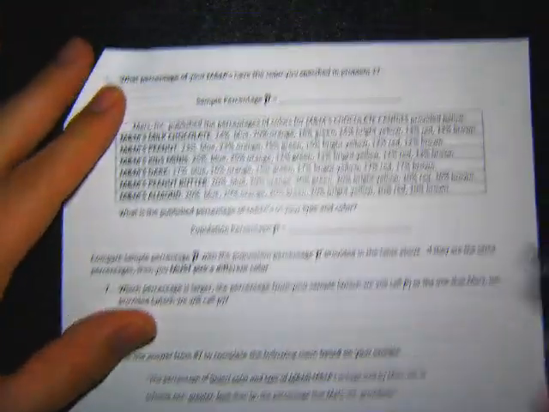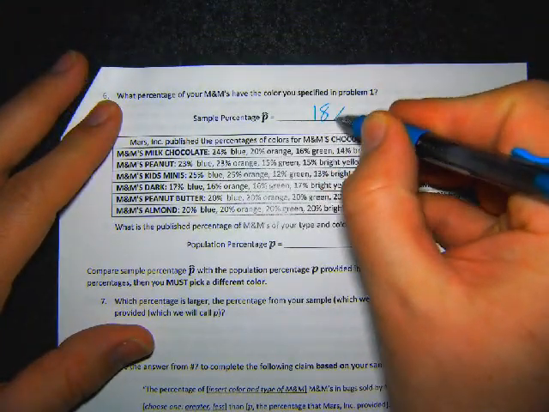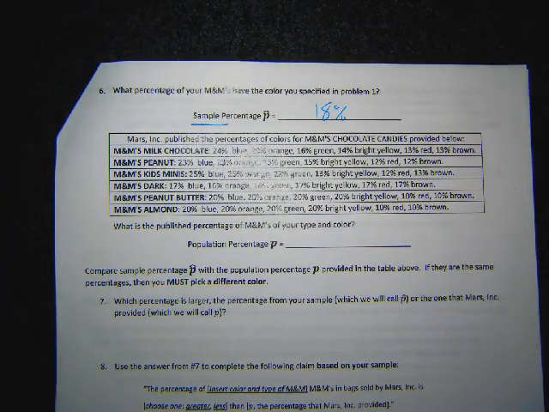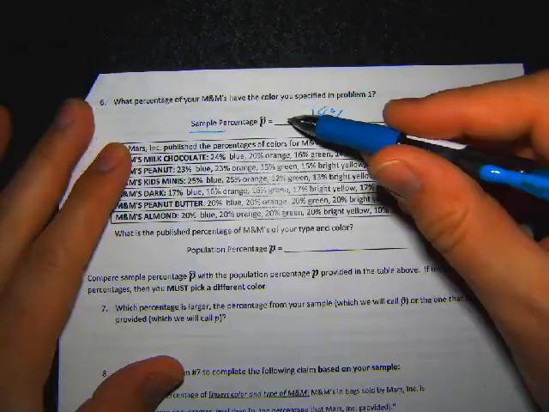Then on this part, p hat, that is the percent I got. That's your sample percentage. So from the sample I took, 100 M&Ms, is not that big, out of the millions and millions of M&Ms they make. I just took a little sample, 100 M&Ms, sampled those. I looked at my percentage, I got 18%.